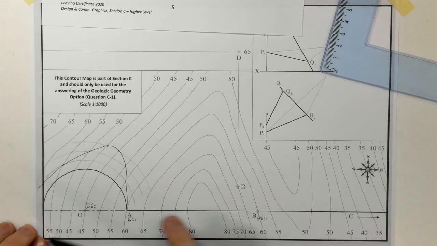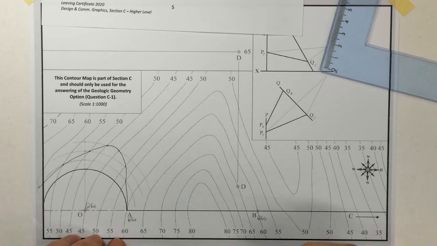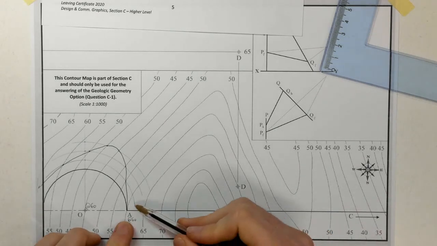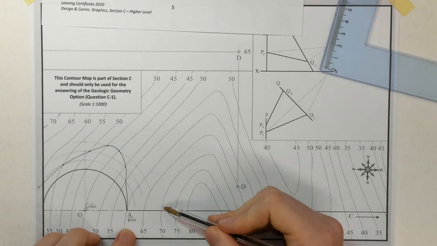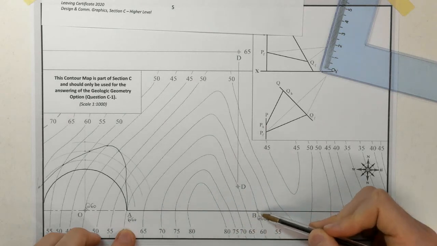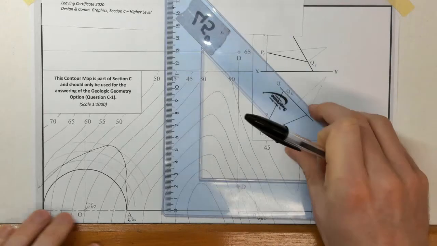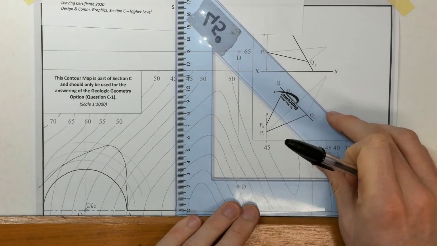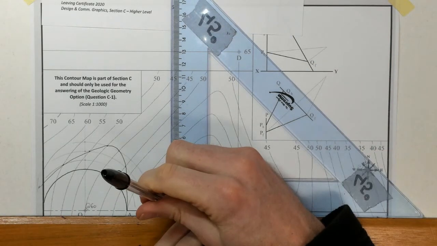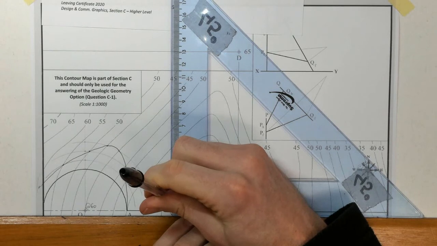Right, then from A to B, it's at a level of 60 again. And if we look at our contours, we've got 65, 70, so there's nothing below 60 there, so we're going to be actually cutting. So 5 metre intervals for that. I'm going out distances of 5.